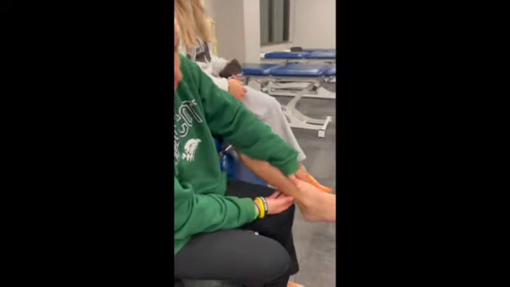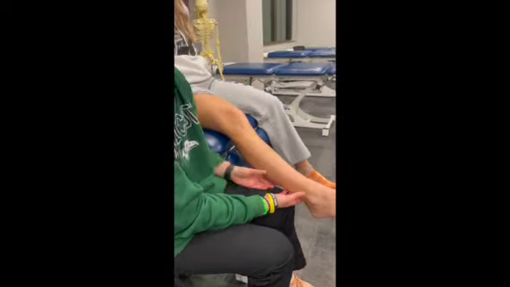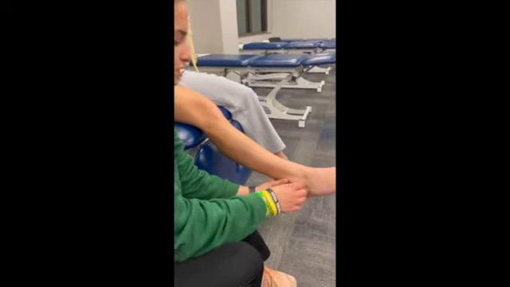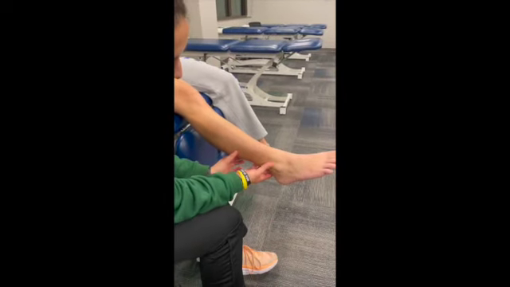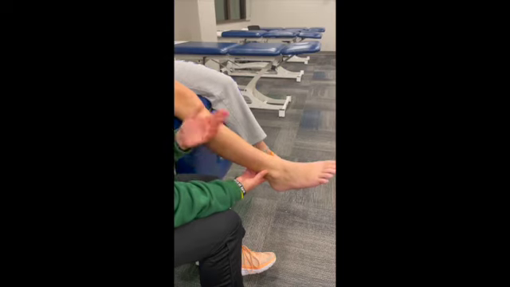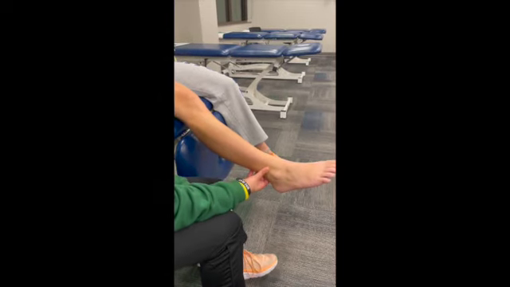All right, so now we're gonna look at the triangular subcutaneous area. So you're gonna go superior to the malleolus until you feel the bone, and then right above that is muscle. So you wanna stay in that bone area.